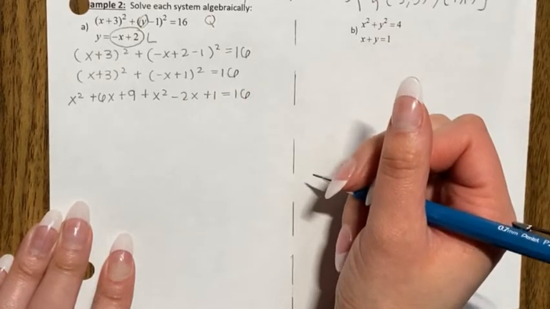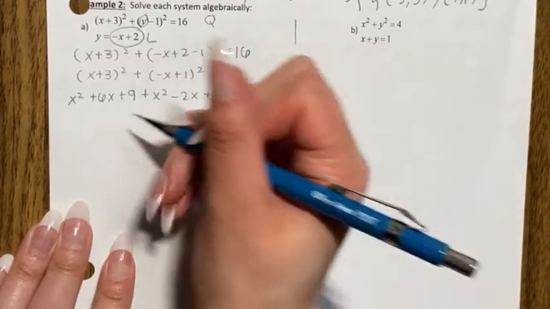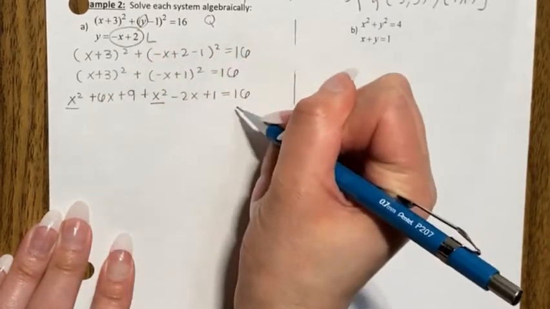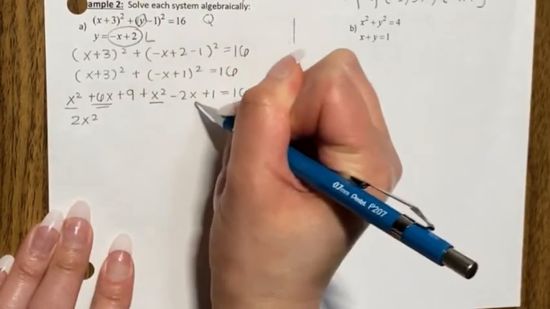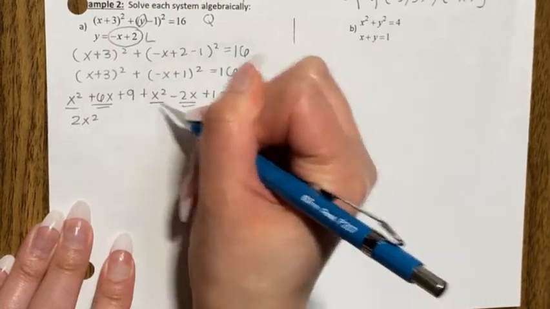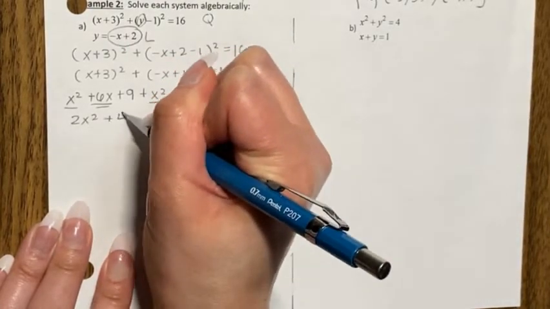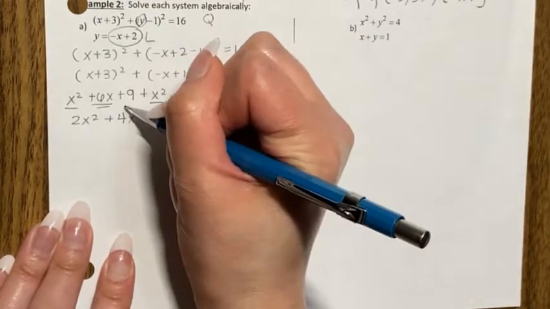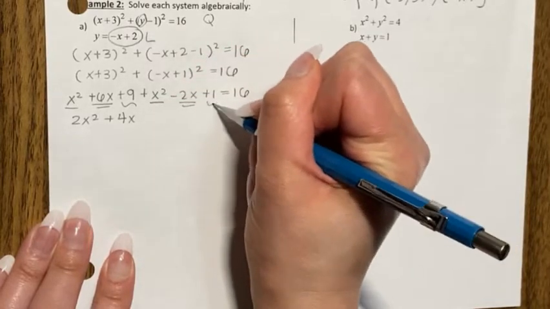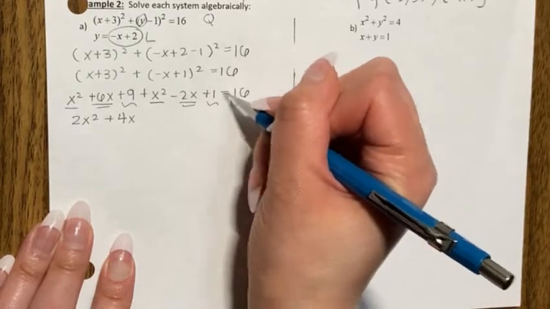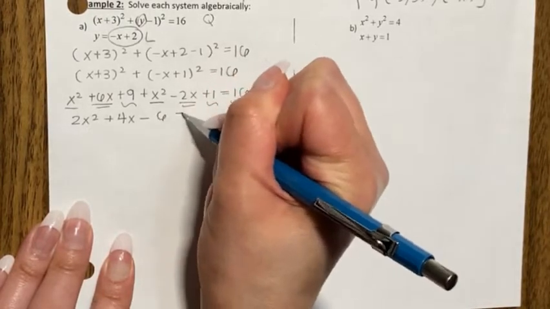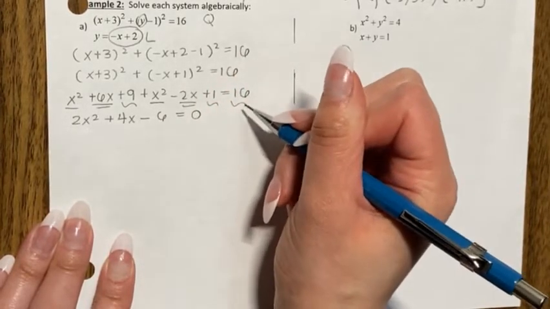Okay, so after that we're going to combine like terms. You have the quadratics here, so you have 2x squared, then we have the linear terms, so it's going to be plus 4x, and last but not least you have the constants here, here, and this one. I'm going to move it to the other side. So this is a 10 minus 16, that's a negative 6, and this is going to be equal to 0.